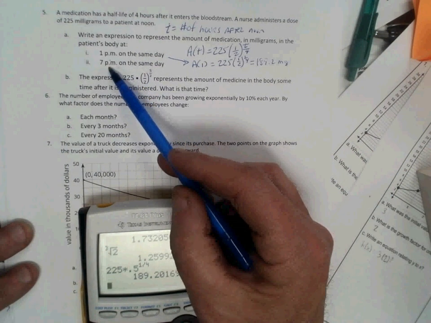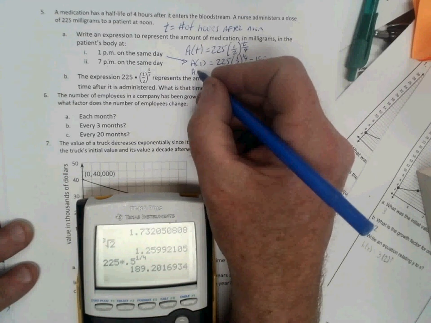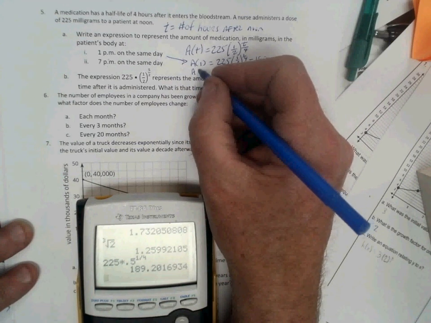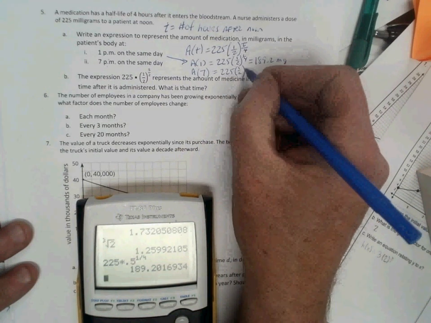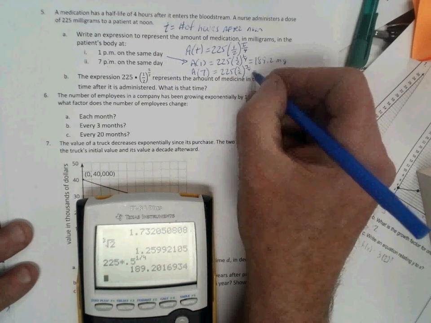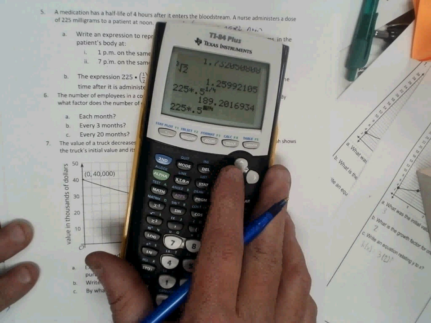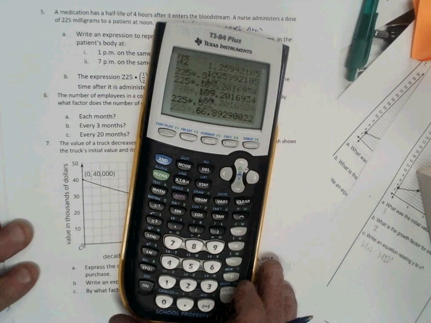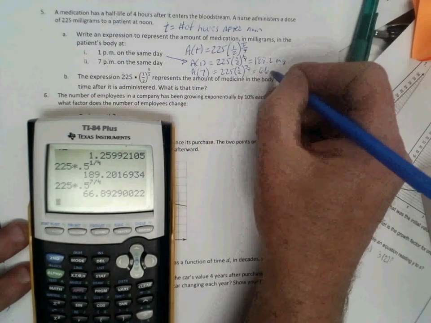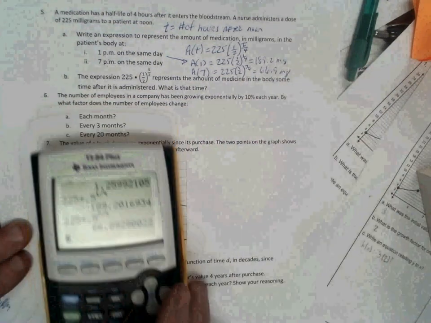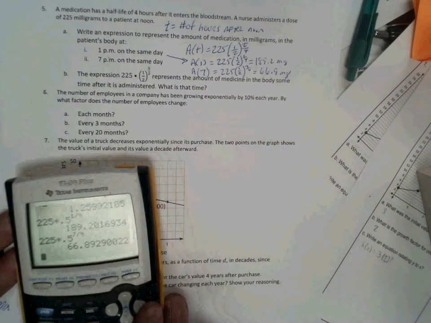What about 7 p.m. the same day? How many hours after noon is 7 p.m.? It's 7 hours. So A of 7. We're going to do 225 times 1/2 raised to the 7/4. Go up here, copy this, and change that to 7. 66.9 milligrams.